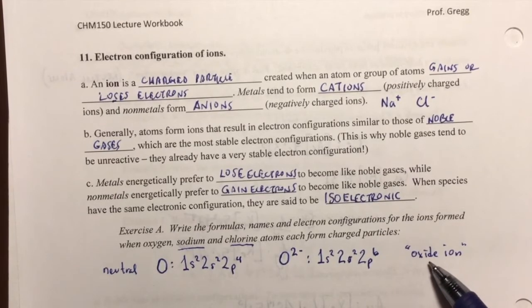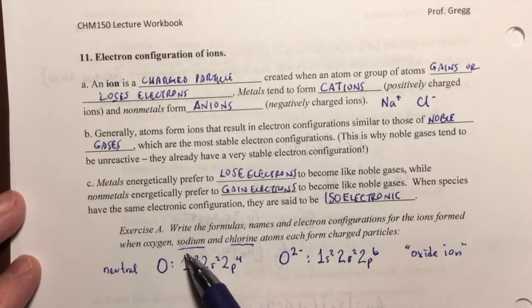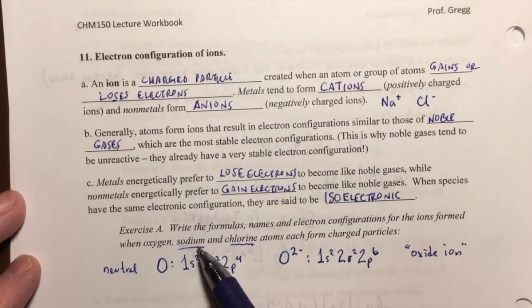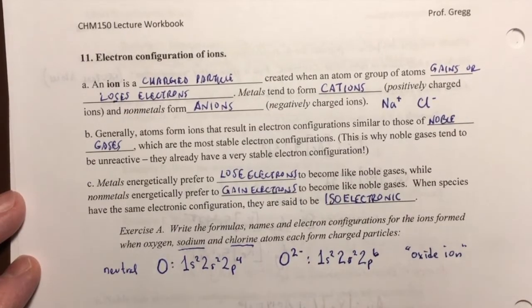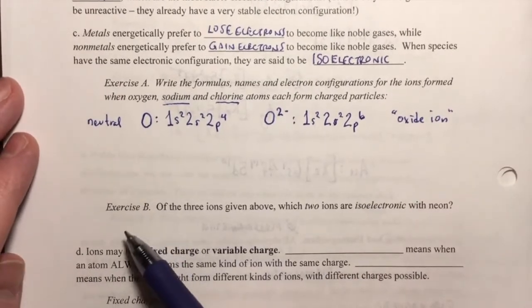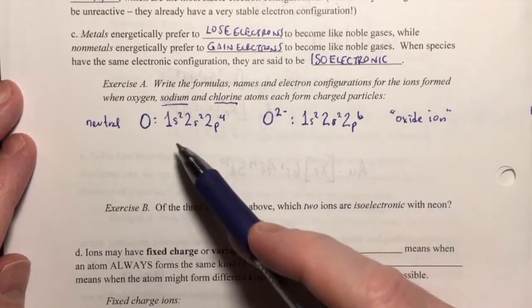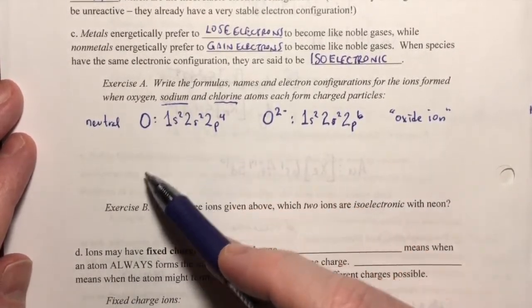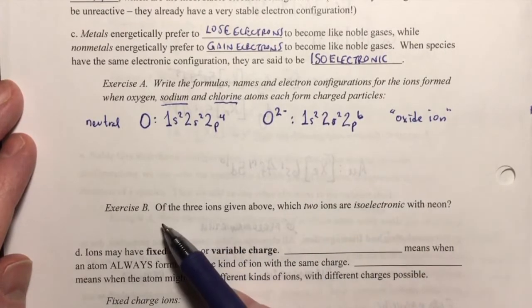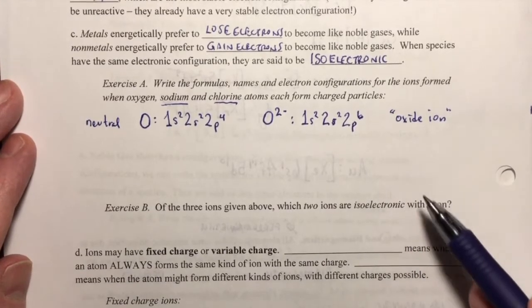So anions take on the IDE ending if they're made up of a single atom. Cations, we just use the name of the element. So the sodium atom becomes a sodium ion. Okay? So you've got 2 more of those to do. And then you've got this question down here. Of the 3 ions given above, which 2 are isoelectronic with neon? So I would like for you to complete exercise A with the 2 remaining ions and answer exercise B. Pause the video and do that, and when you're done, resume the video and I will fill in the answers.